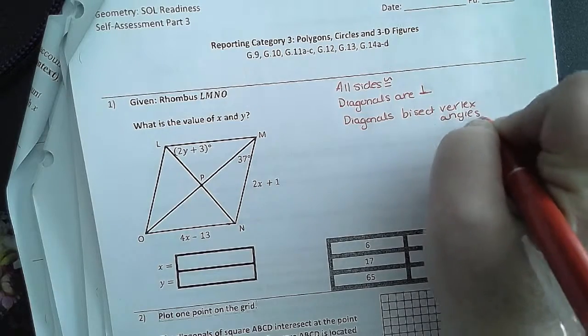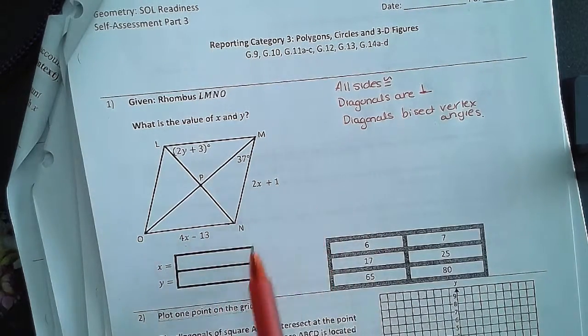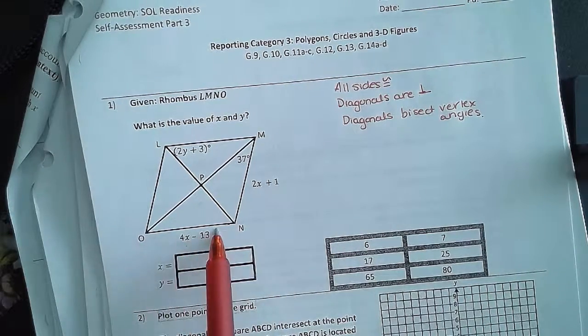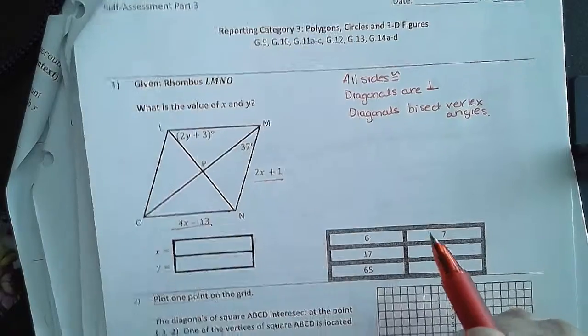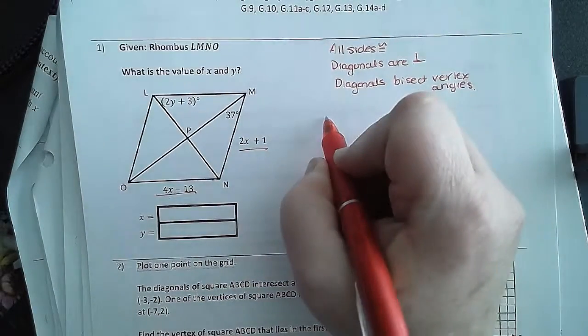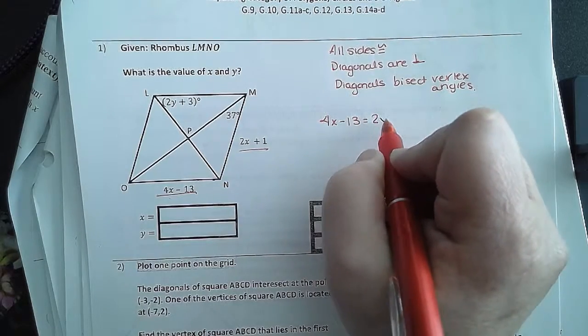So one of the things that I have to do is solve for x and y. Since I know that all the sides are congruent, I know that these two sides are equal to one another. So I'm going to set 4x minus 13 equal to 2x plus 1.